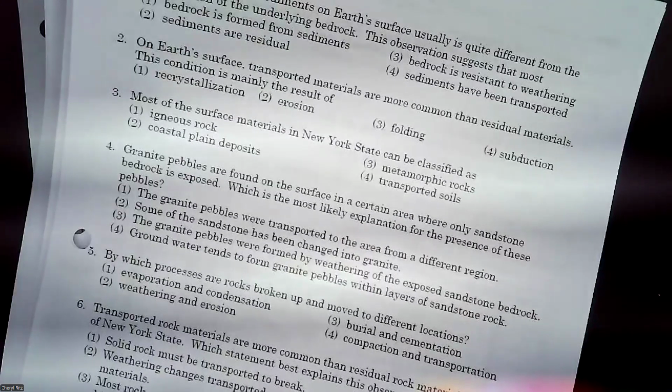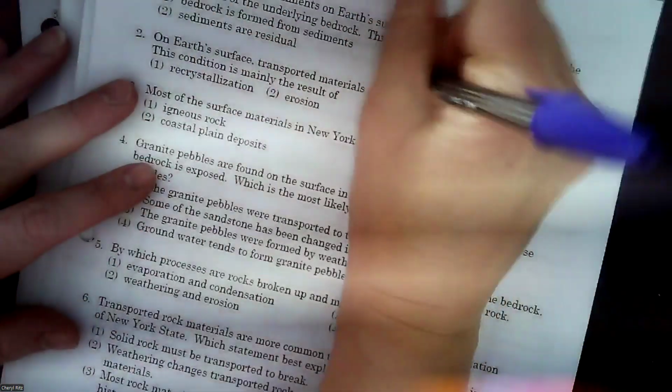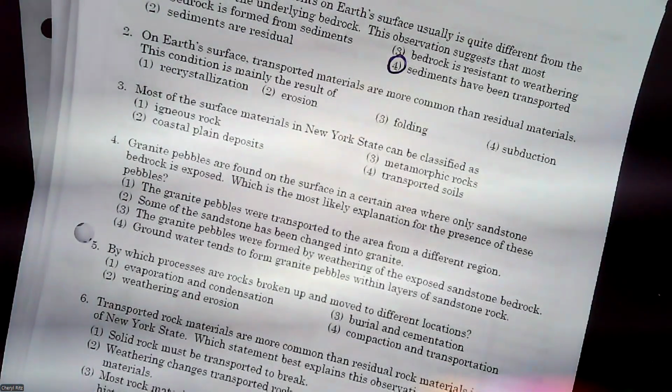Where could it have come from? Take a look at the answers. We're saying that these sediments must have been transported here. So the fact that sediments are different than the bedrock means that they had to be brought here by something else. They did not come from the rocks that are living here and never moved.